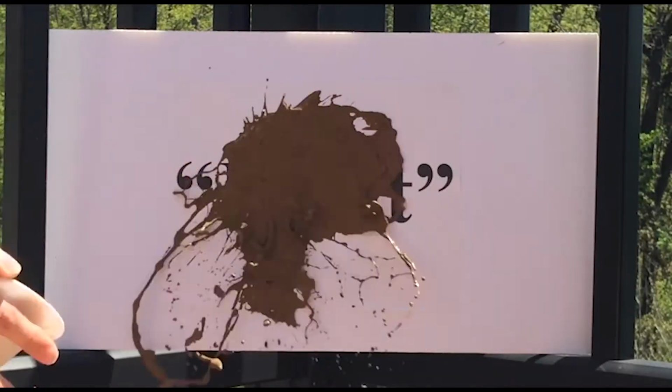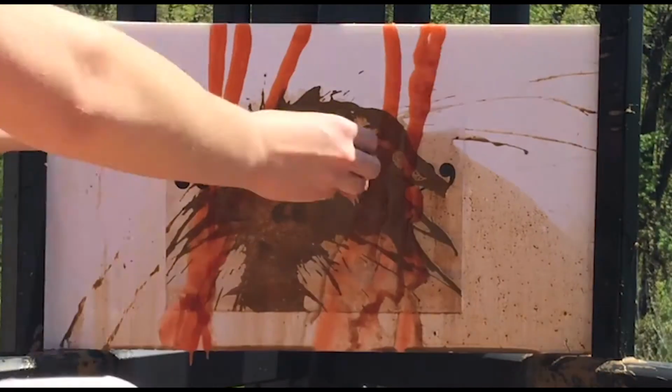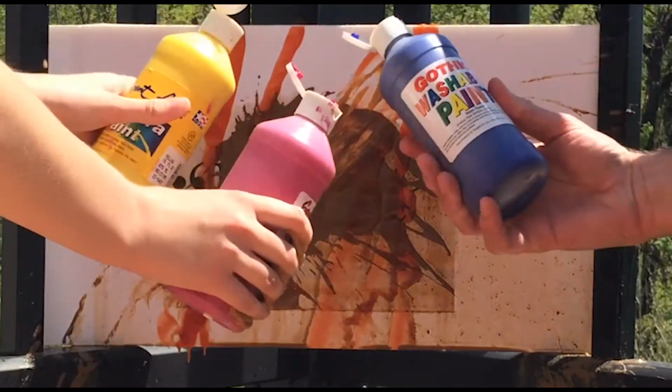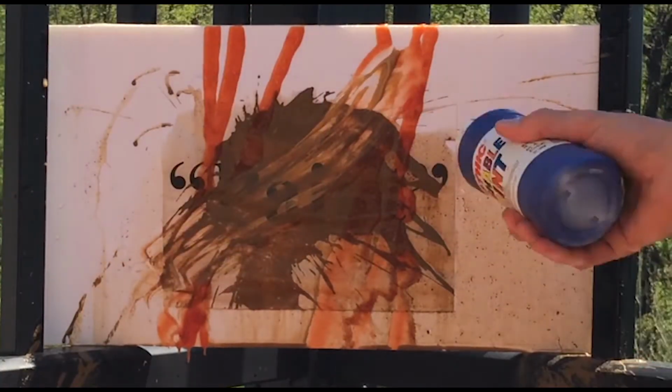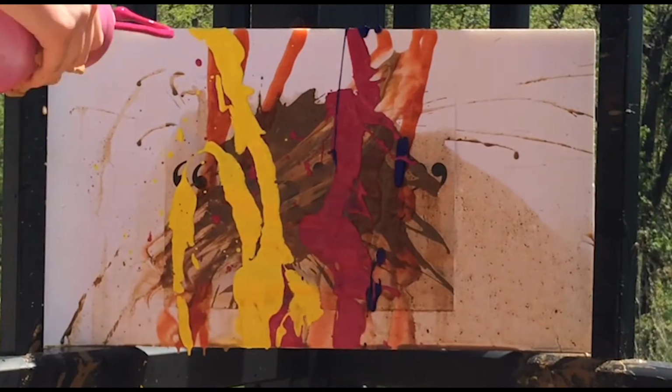lots of things. Mud or water, ketchup or peanut butter. But what makes paint paint? What makes it different from everything else? What is it made of? Where did it come from?